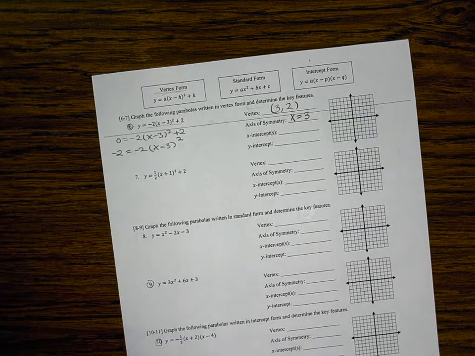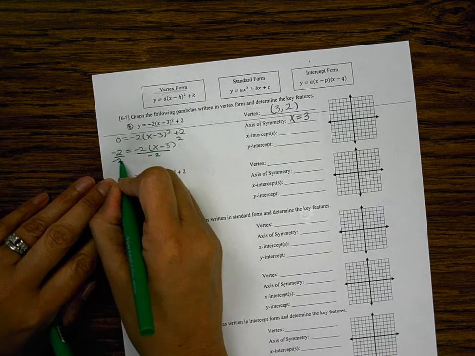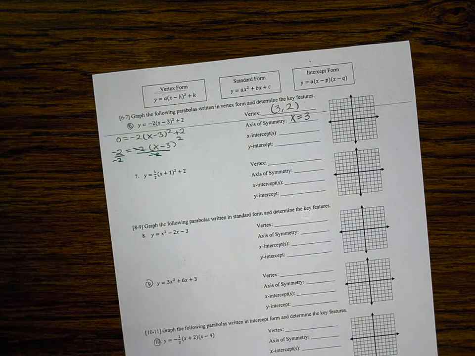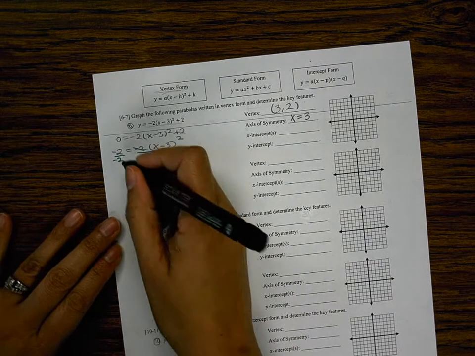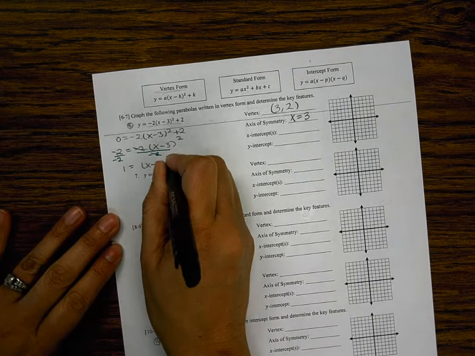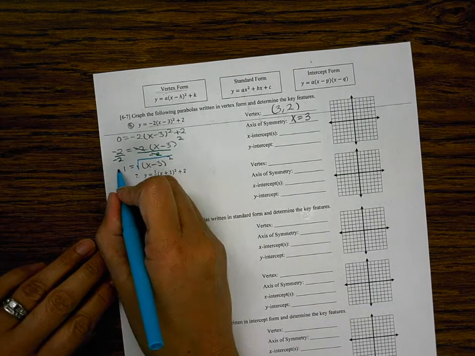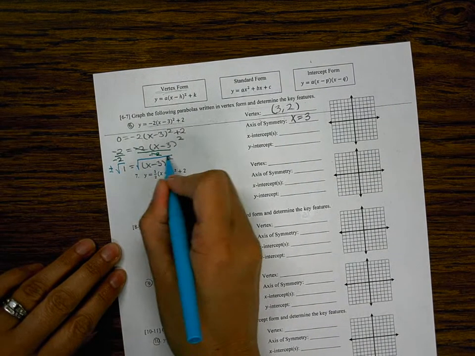Next, I'm going to divide by the negative 2 to get rid of that there, because you cannot distribute that. Negative 2 divided by negative 2 is 1, equals (x minus 3) quantity squared. Square root both sides, plus or minus, to undo.